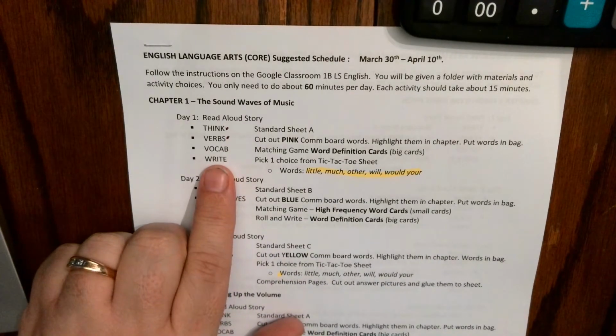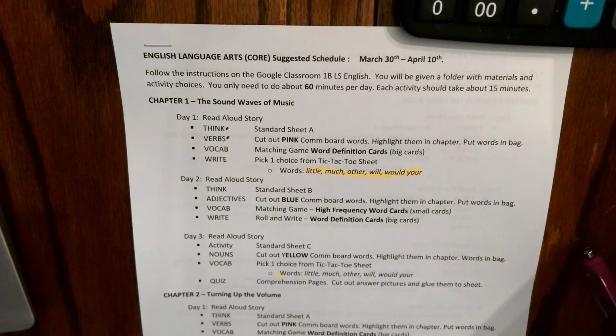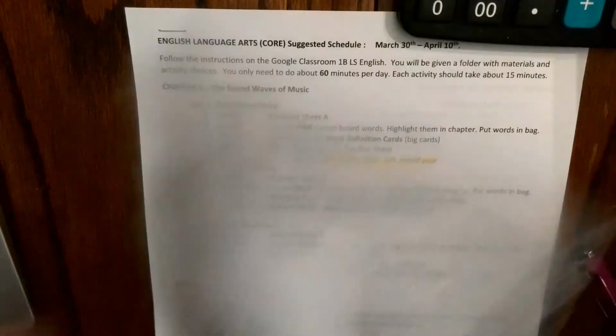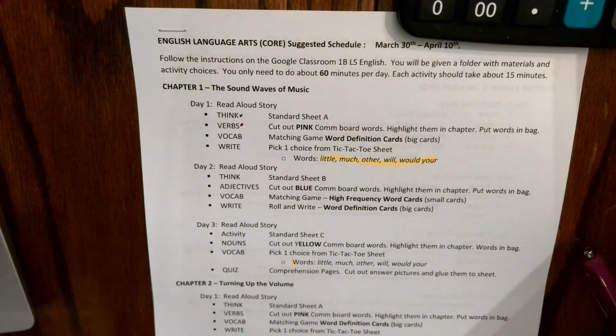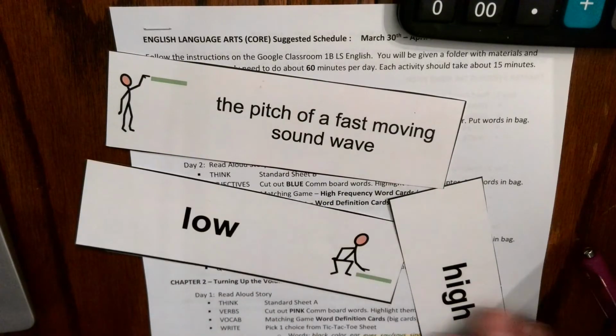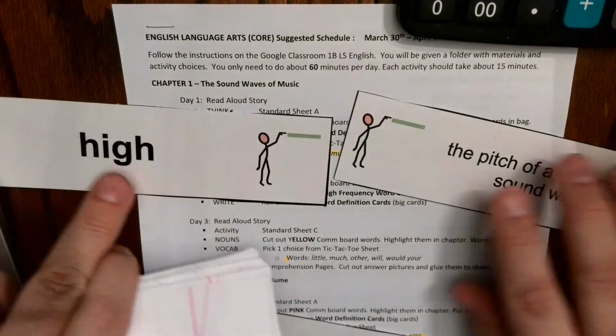Then we have a vocab matching game. This is a matching game that a lot of the students like to play. Just like memory match, what you do is you take the cards. This one says word definition cards, which is the big cards. So that's these word definition cards. Everybody has enjoyed this game. It will need to be played with an adult or sibling. And you'll see that the words and the definitions match up, so the pictures match up.